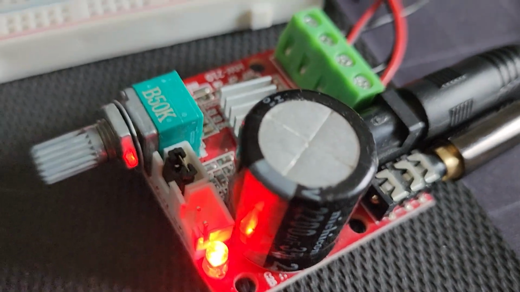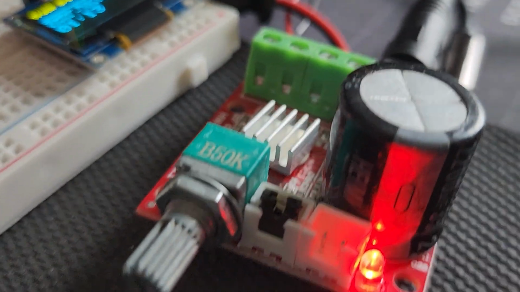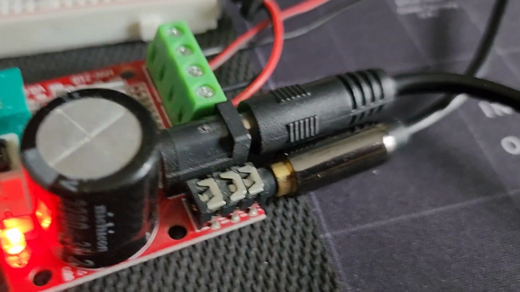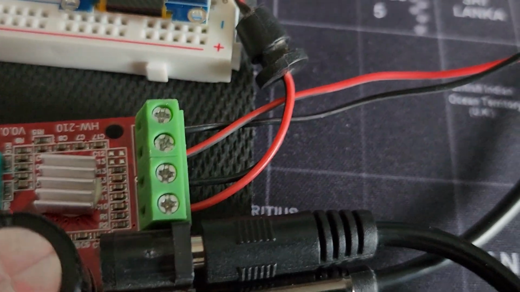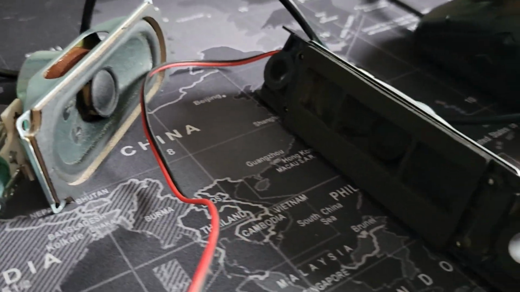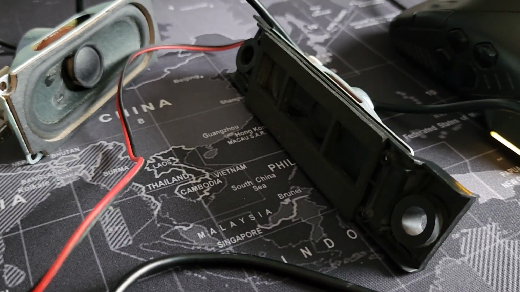We're also using a PAM8610 Class D stereo amplifier. Now the DAC board gives me a clean line level audio, but it can't drive the speakers. This amp takes that small audio signal and it actually provides the power needed to run real speakers. And these speakers, by the way, are from an old Samsung LCD TV that I used to have.